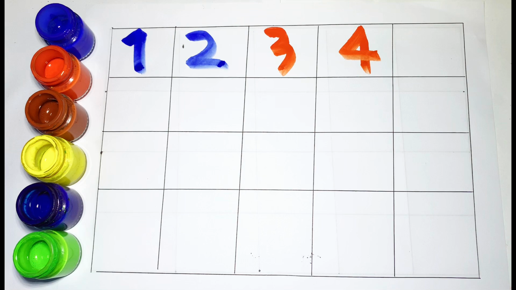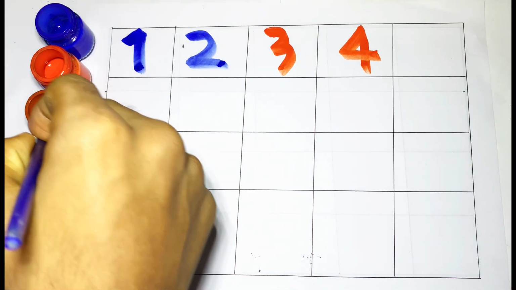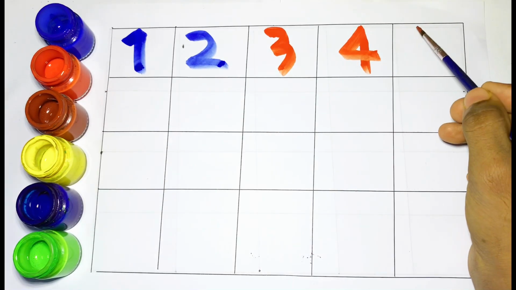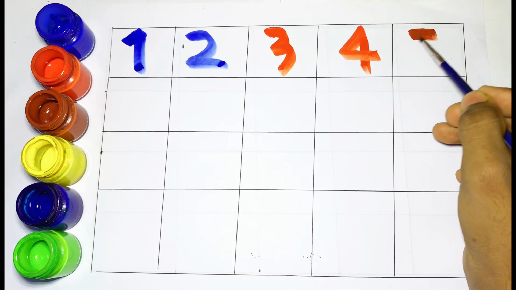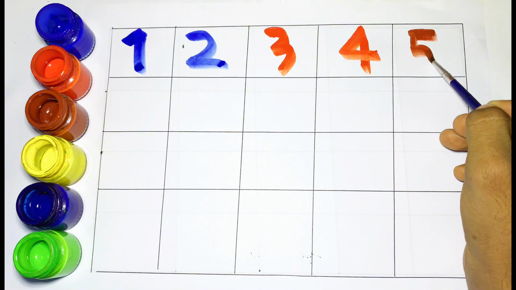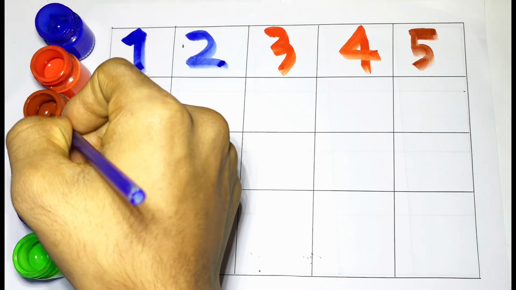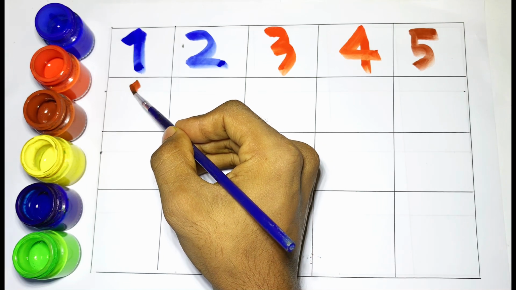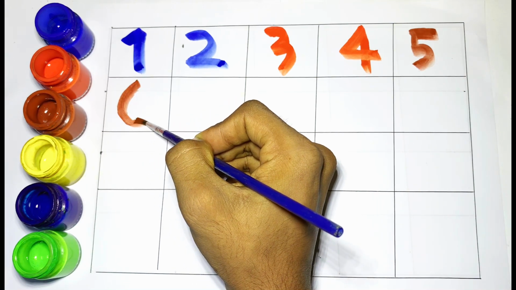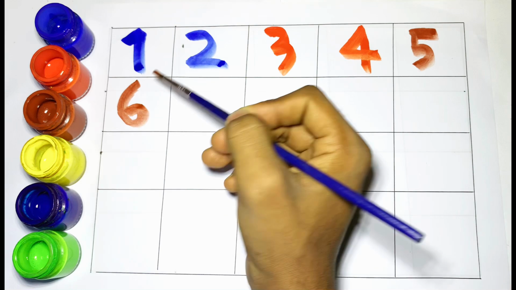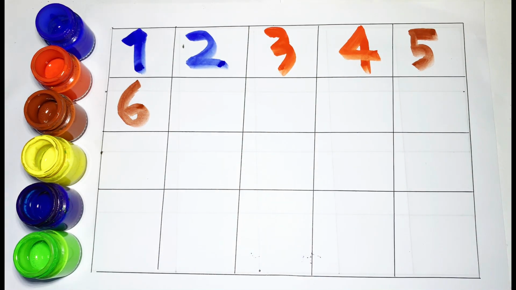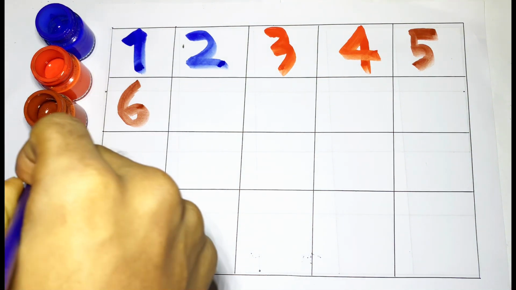The numbers of 5, and use brown color. Five, 5. Kids, again use brown color and draw 6. Six, 6. Kids, now draw 7. The numbers of 7, and use yellow color.